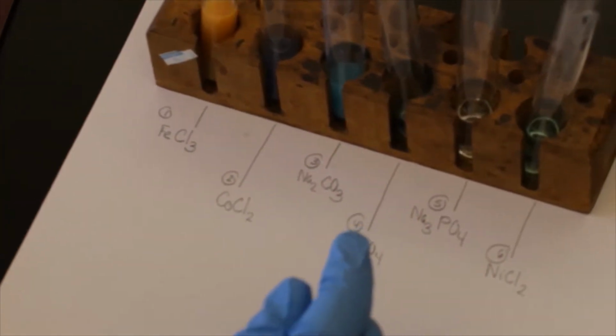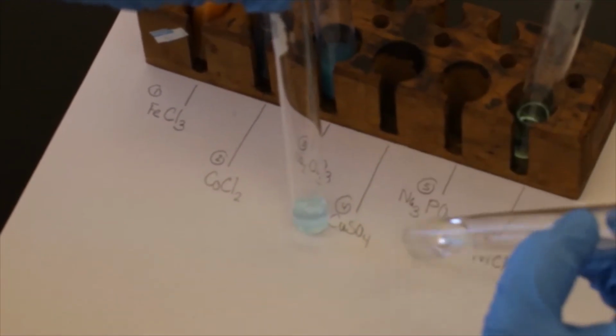Now if we are on letter D, it asks us to transfer half of solution 5 into the remainder of test tube 4. So here's 5, and 4, so CuSO4. So we're going to mix in Na3PO4 to CuSO4 and see if anything happens. So we're going to pour half in.